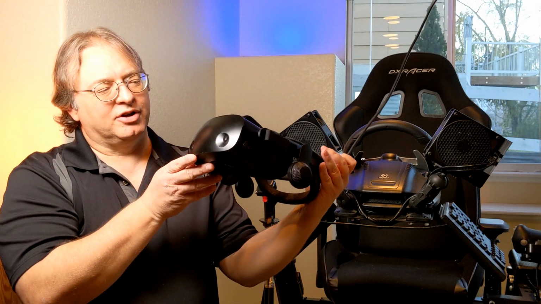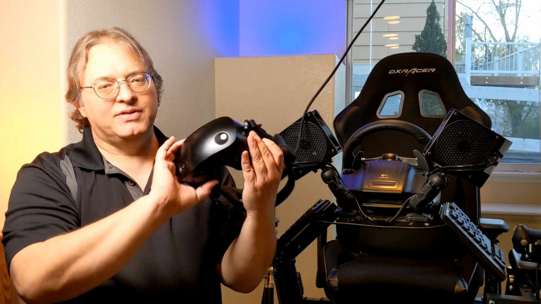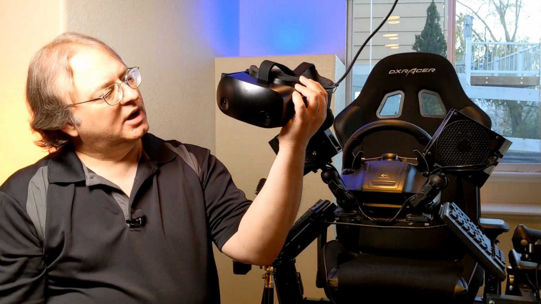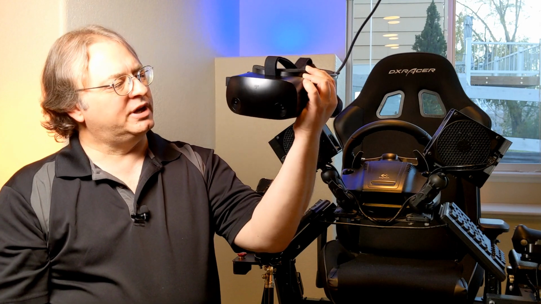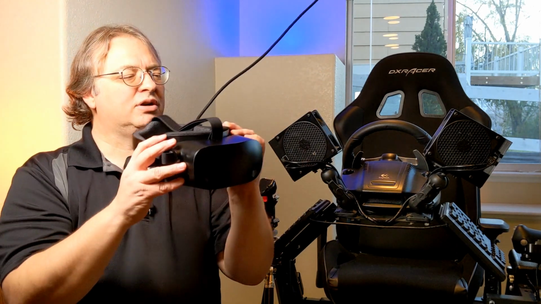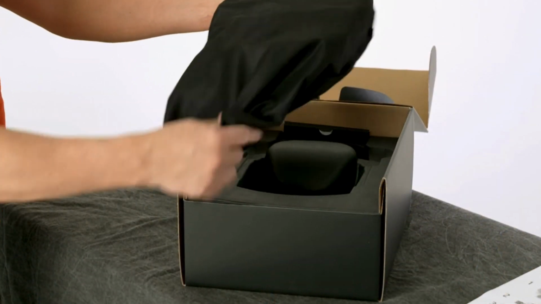So let's go on now and talk about my personal favorite currently. This is what I use every day, my daily driver. And this is the Hewlett-Packard Reverb G2. This thing's been out for a little over a year. And this thing currently has the best resolution of any headset out there. So let's show you some of the specs on this thing.